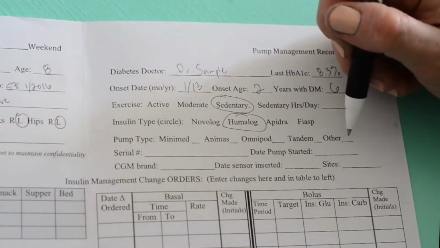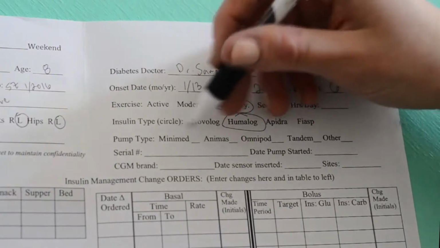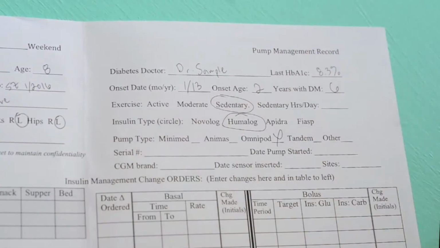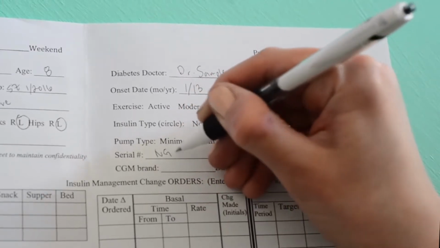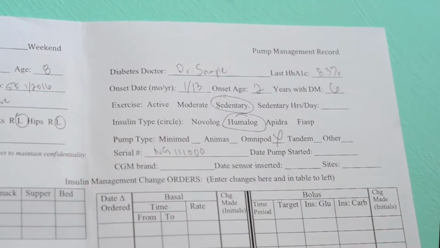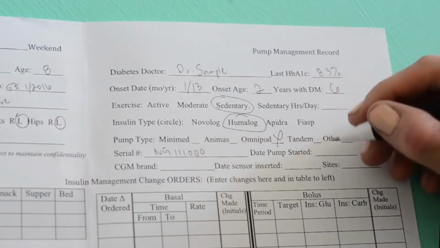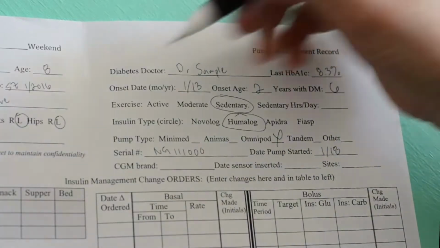Then we have the pump type, which pump they're wearing. This first is the brand, right? There are many different brands, and you would ask, let's say this kid is using an Omnipod. Then you would write the serial number of the Omnipod. It often has letters, a few numbers, things like that. So you would write that in, and the date that they started using this pump. Let's say he started using it just last year.